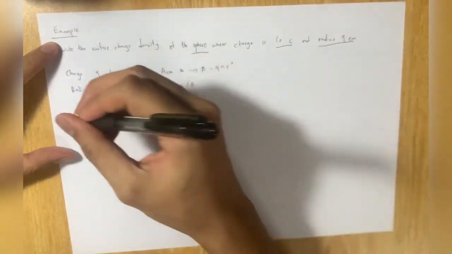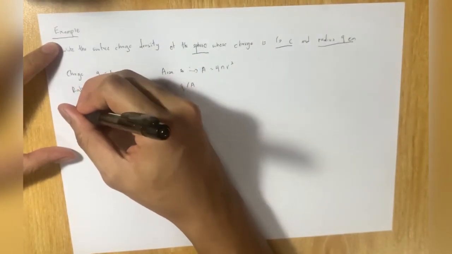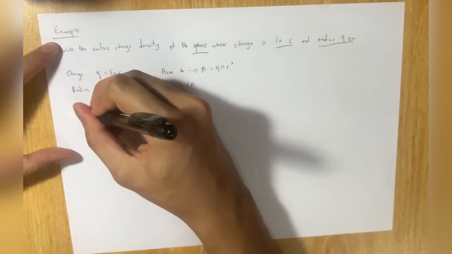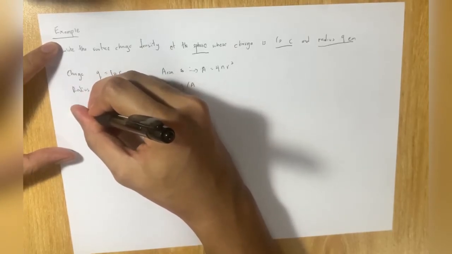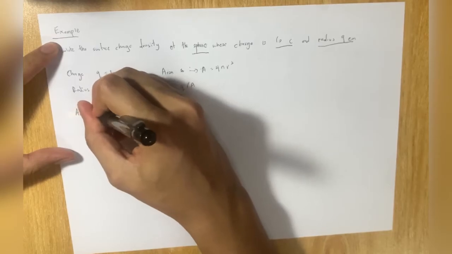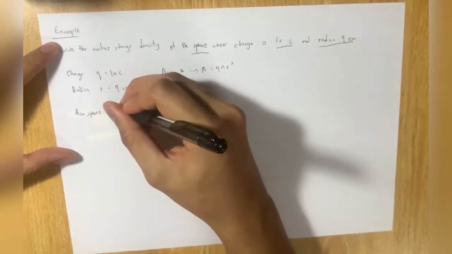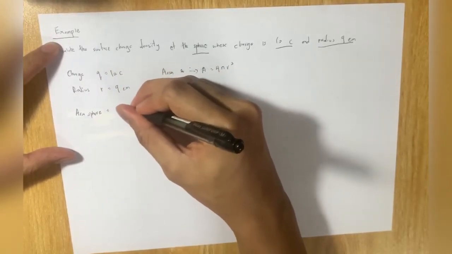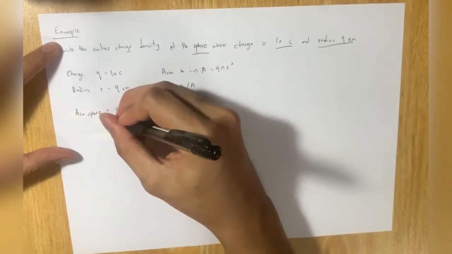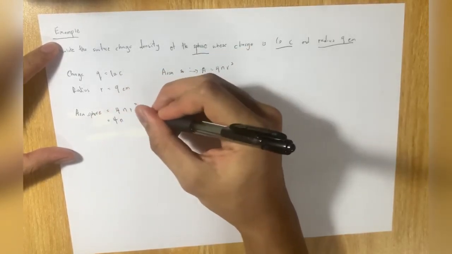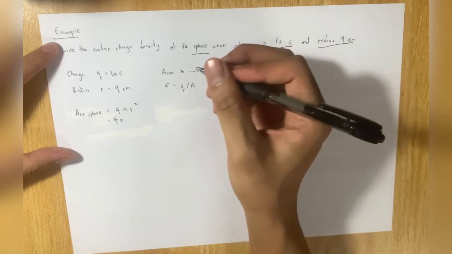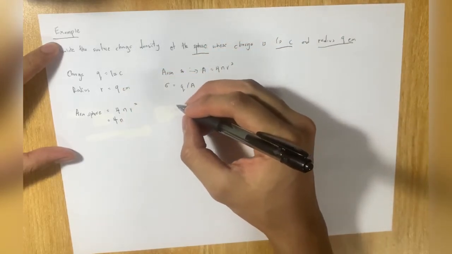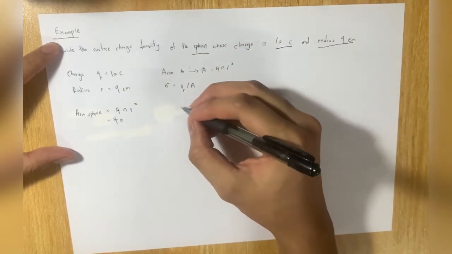We have to calculate the area of the sphere first. The radius, you have to convert from cm to meter.